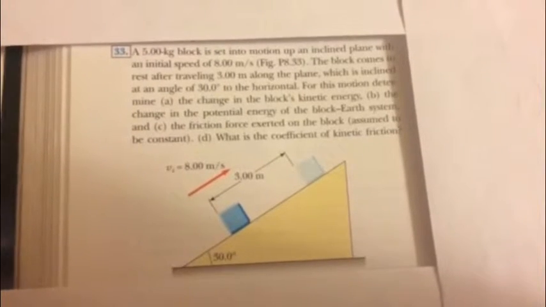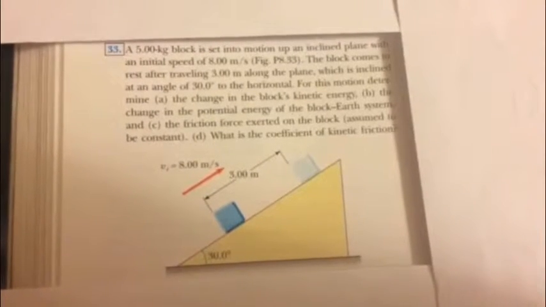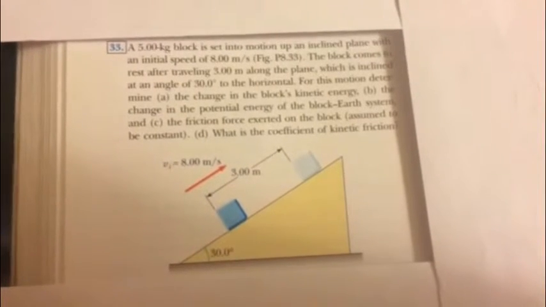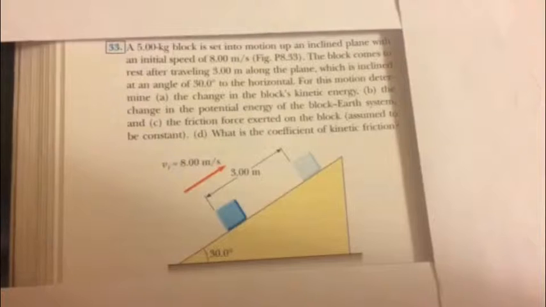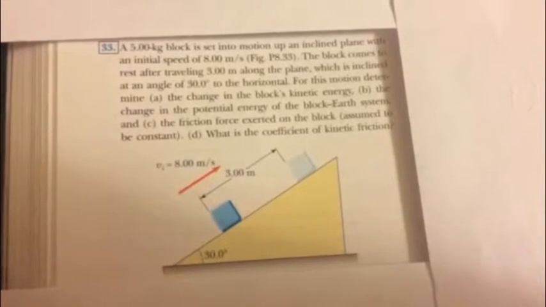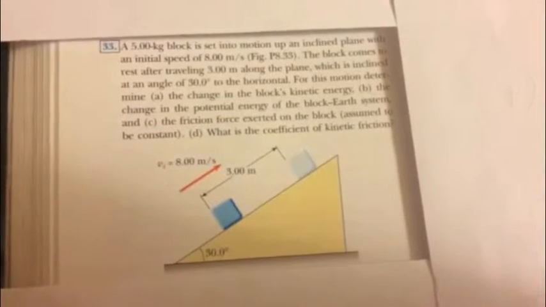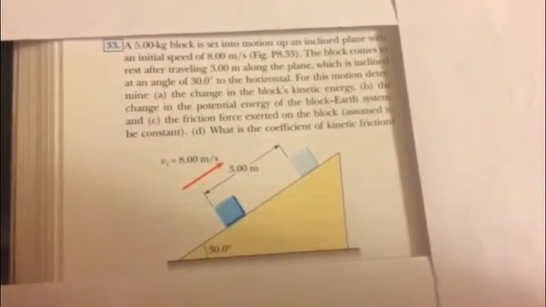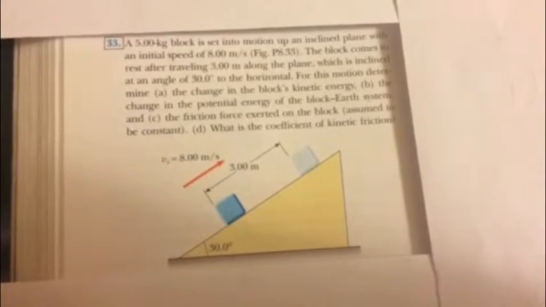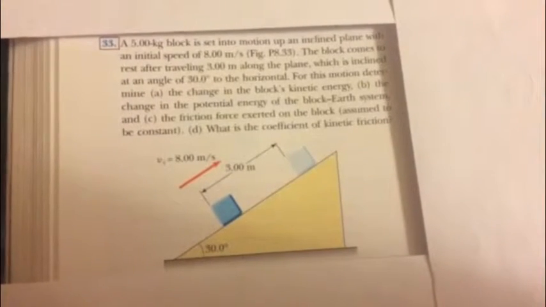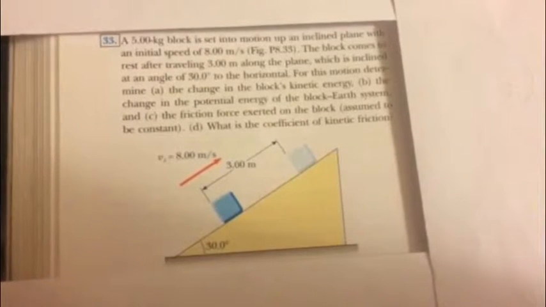A 5 kilogram block is set into motion upon an inclined plane with an initial speed of 8.00 meters per second. The block comes to rest after traveling 3 meters along the plane, which is inclined at an angle of 30 degrees to the horizontal. For this motion, determine A, the change in the block's kinetic energy, B, the change in the potential energy of the block Earth system, C, the friction force exerted on the block, assumed to be constant, and D, what is the coefficient of kinetic friction?